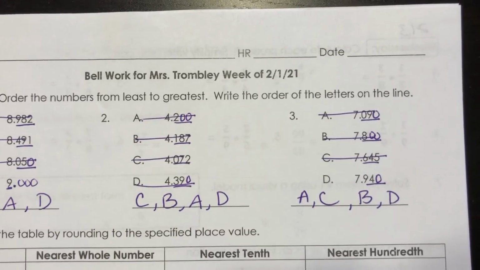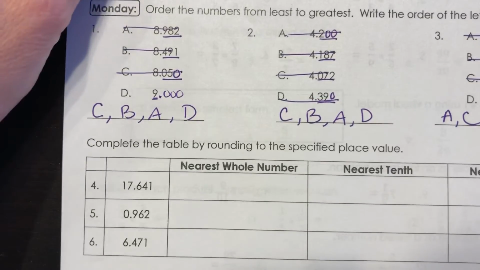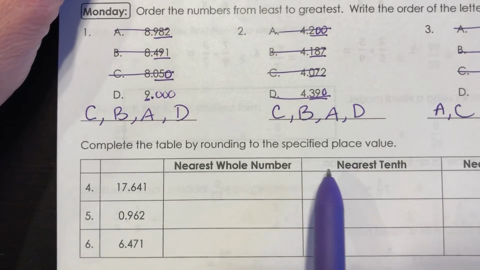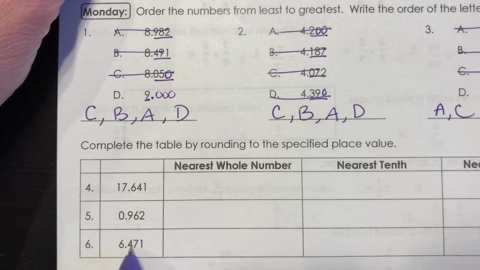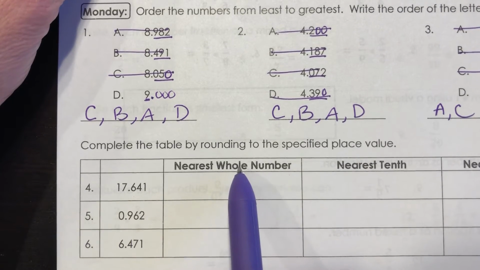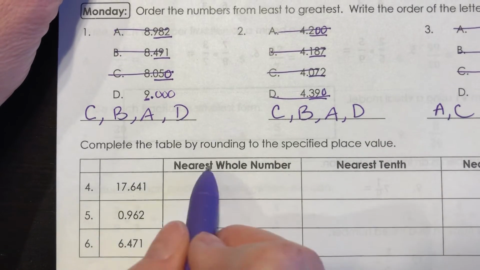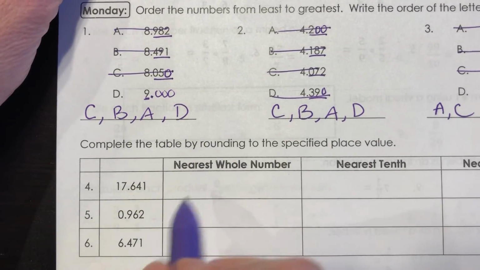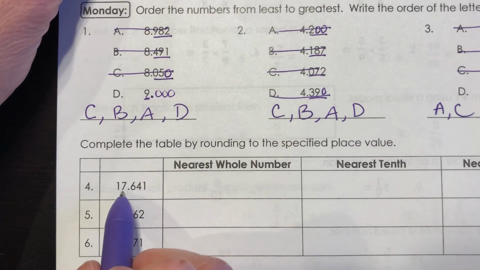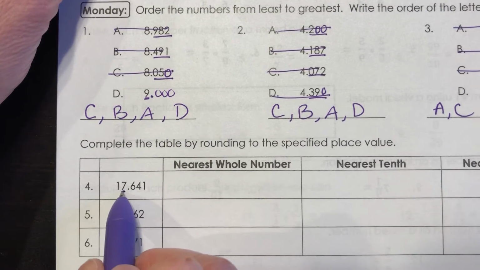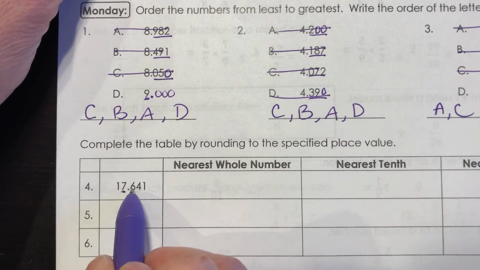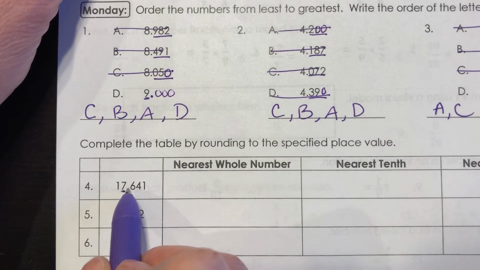All right, anyway. Complete the table by rounding to the specified place value. So I give you a number here, and I ask you to take that number and round it to the nearest whole number, or ones place, the nearest tenth, and the nearest hundredth. So we're going back to this number for each one of these. So first I've rounded to the nearest whole number, that's the ones place. The number next to the 7 is 6. So that means I'm gonna bump this up.